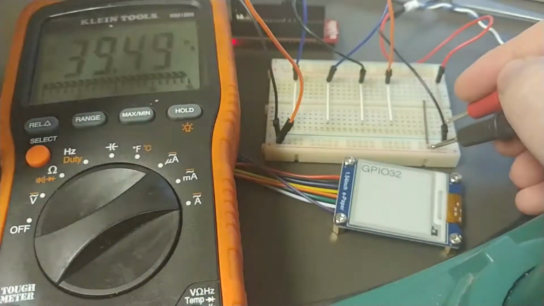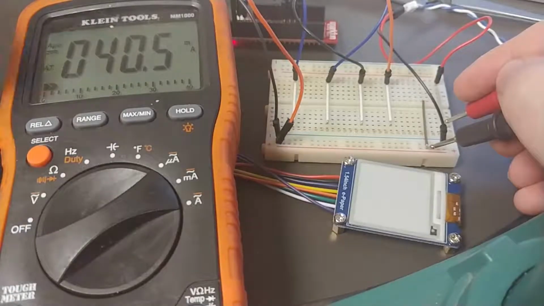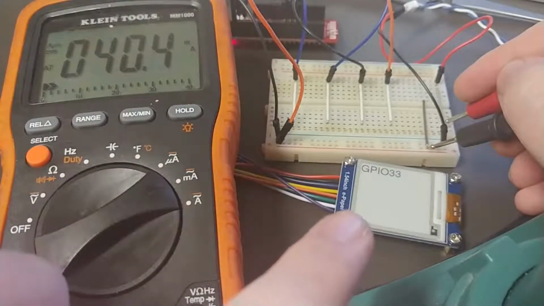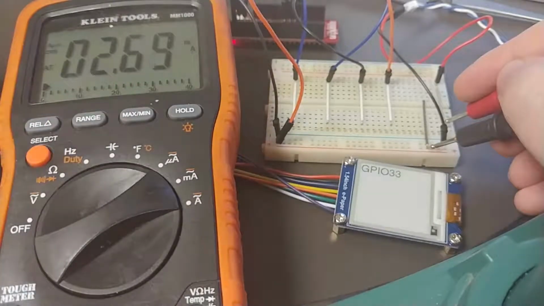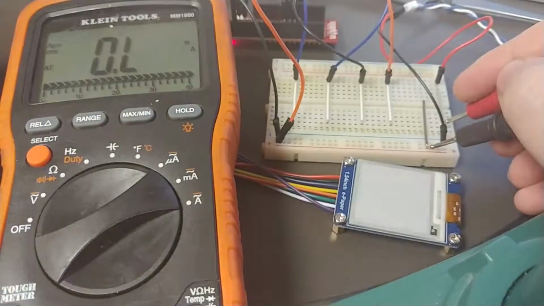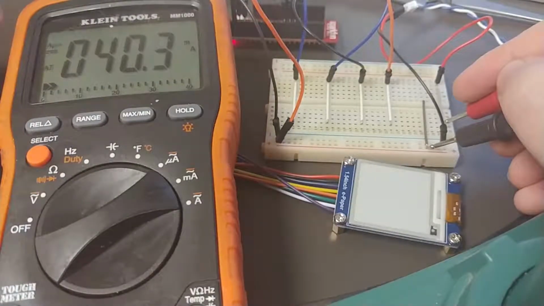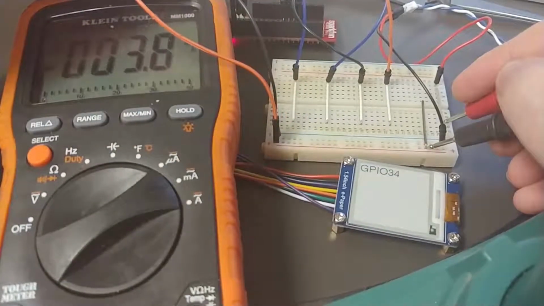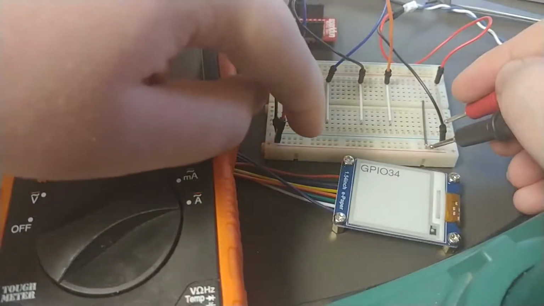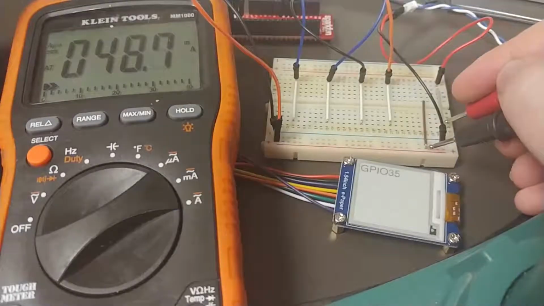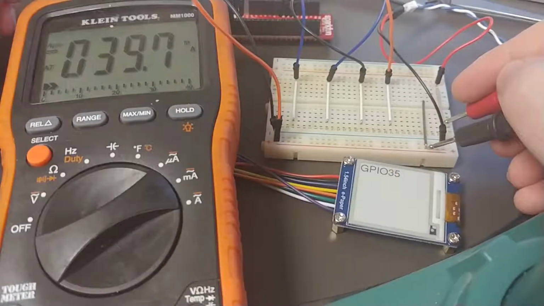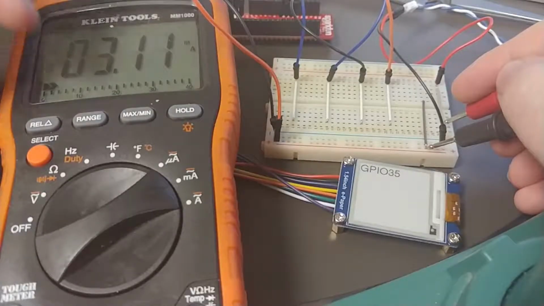If I do the same for 33, it'll pick that up, activate the circuit, and say that I got GPIO 33. And we'll watch as the milliamps drop down to 2.67. Right there. So we'll go through and hit GPIO 34. It'll update the display. Then wait for it to turn off. There it is. And I'll activate a button again, and we'll get GPIO 35. And there it goes.